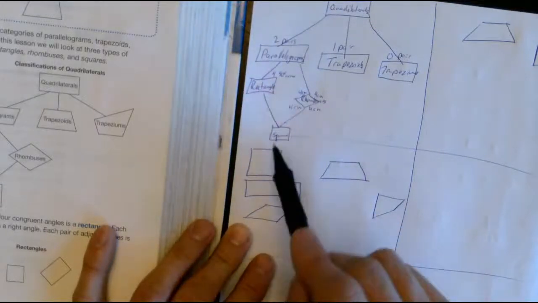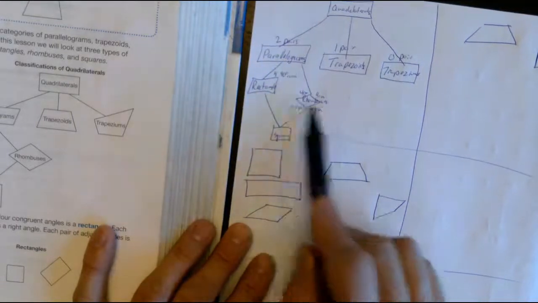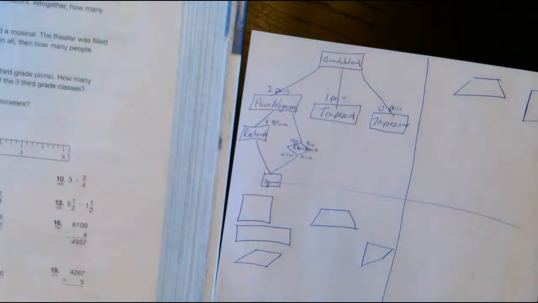A square, if you follow up the tree, is also a parallelogram. It has 2 pairs of parallel sides. A square is also a quadrilateral because it has 4 sides. Okay? All right. So there was our rhombus and there was our square.